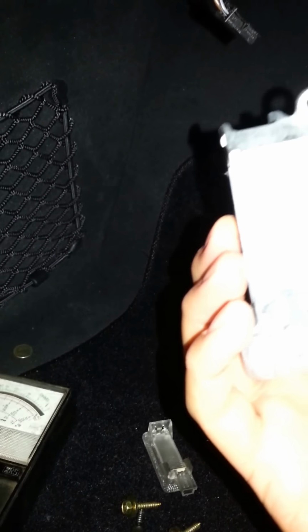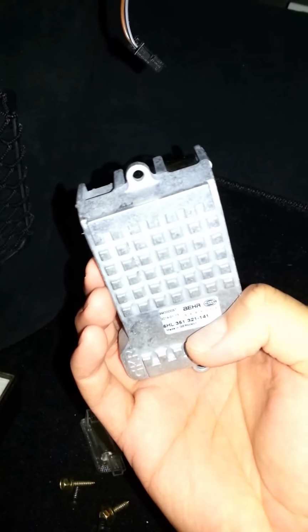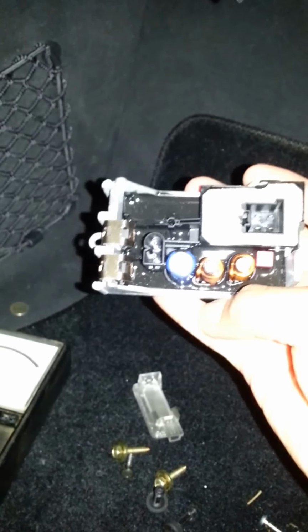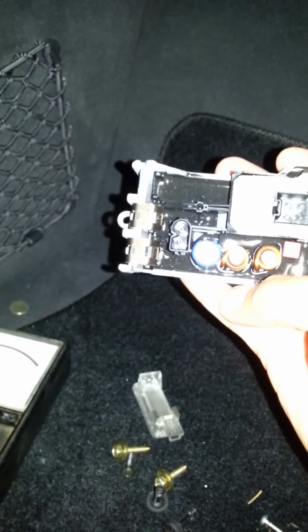So I know for sure it says made in Germany. I'm not sure you can see it right there. It says made in Germany, Hella. I made sure that this is the right part, and I went ahead and bought it. This was $79.99 with free shipping, and it got here in 1 day.